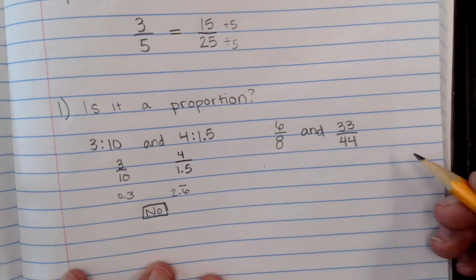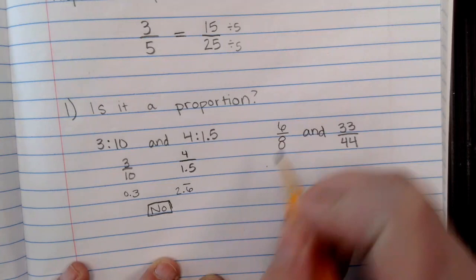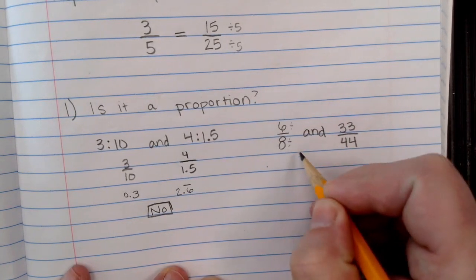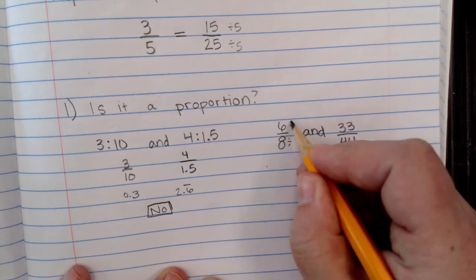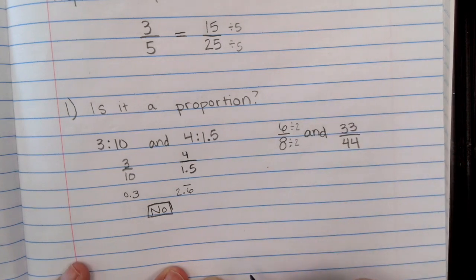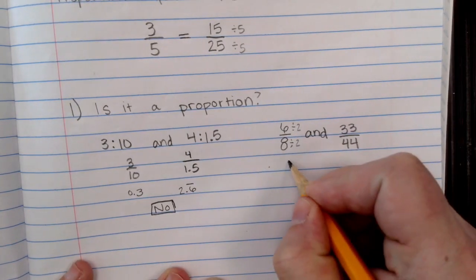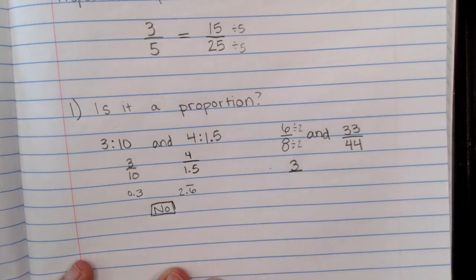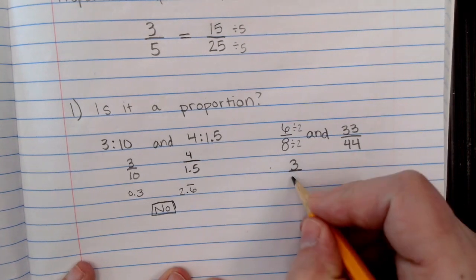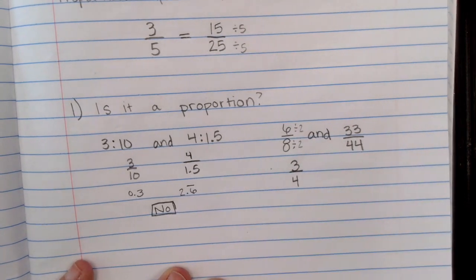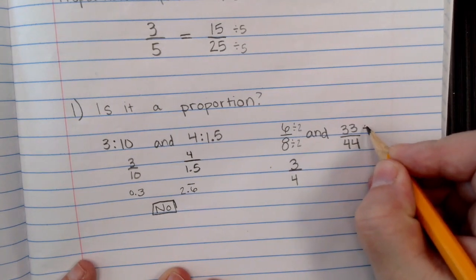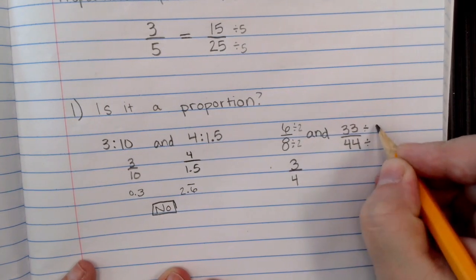What would I divide 6 and 8 by? We could simplify. What can we divide both of those by? 2. What's 6 divided by 2? 3. 8 divided by 2? 4. What can I divide both 33 and 44 by? 11. And what's 33 divided by 11?